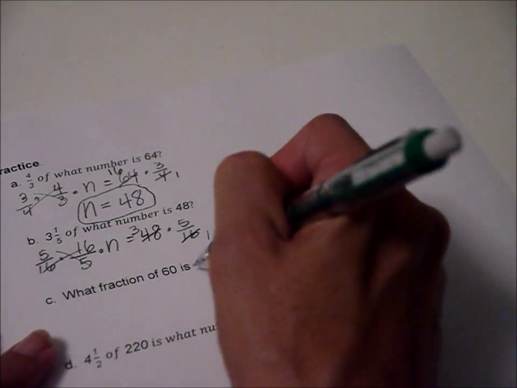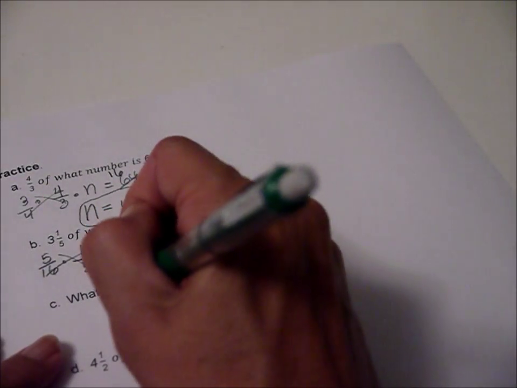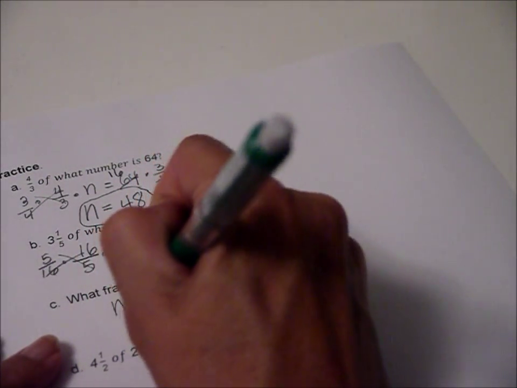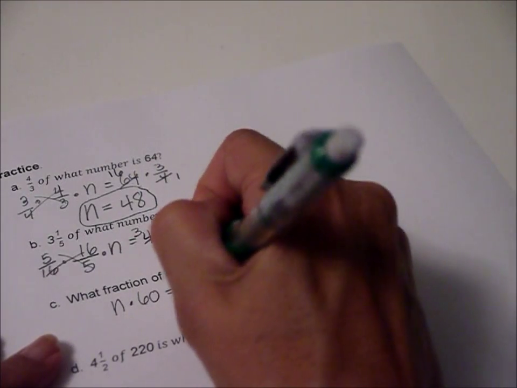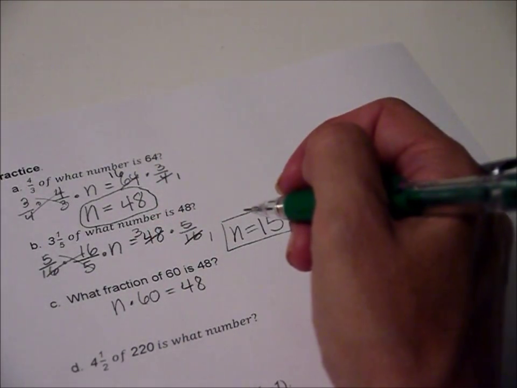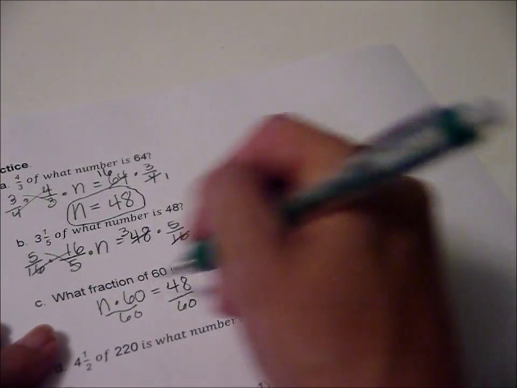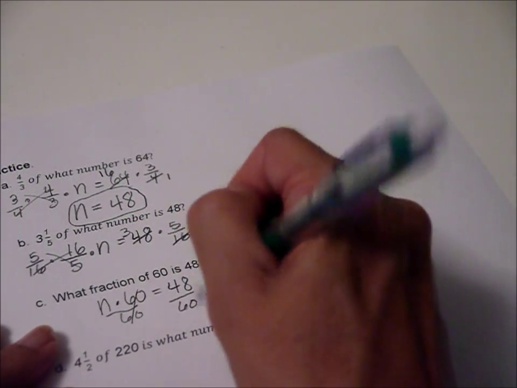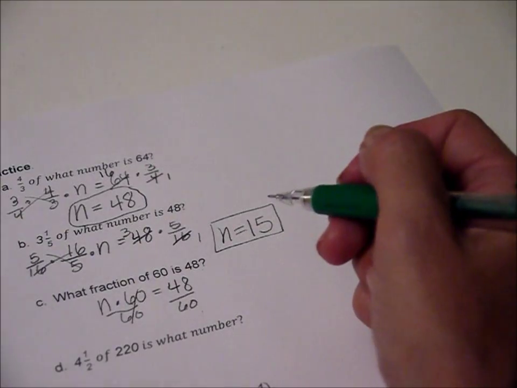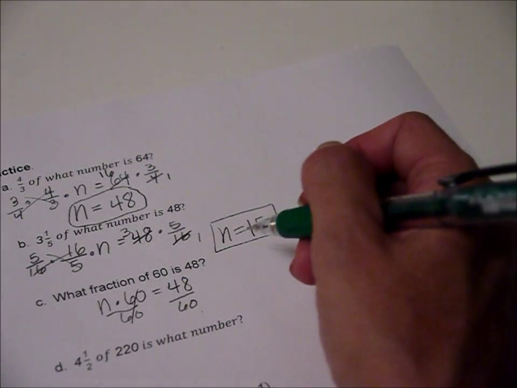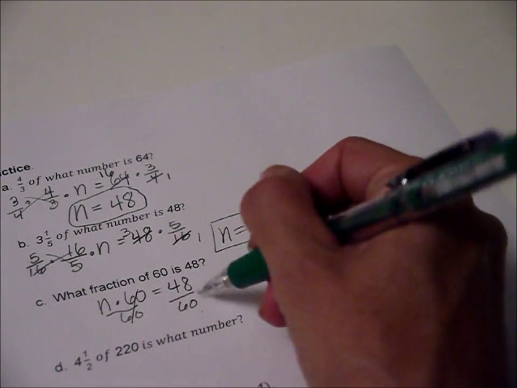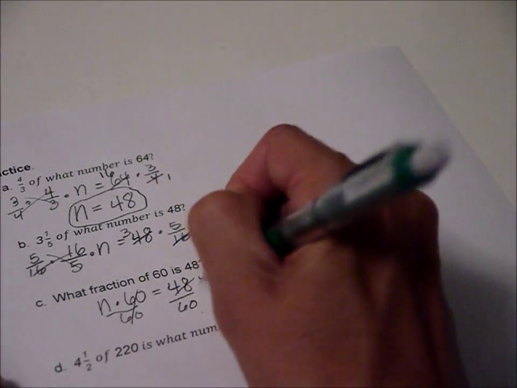What fraction of 60 equals 48? So we would say n times 60 equals 48. And we're going to divide both sides by 60. So n is whatever this is reduced, 48 60ths. 12 goes into both those. Goes in there 4/5.